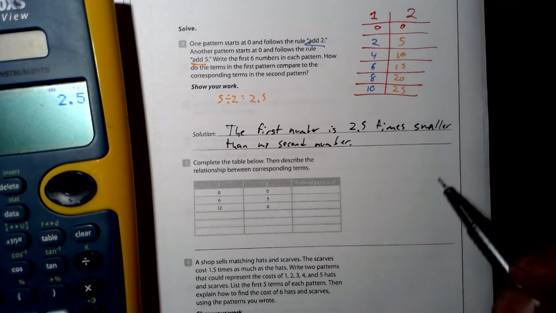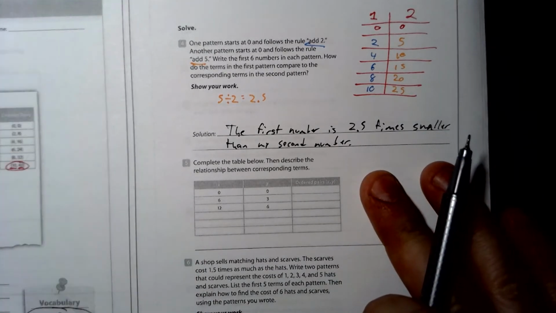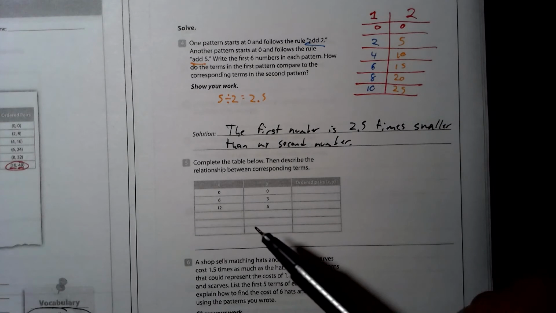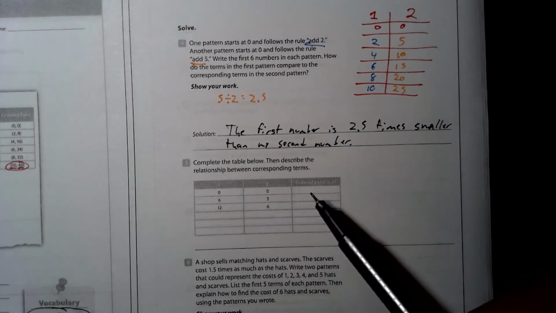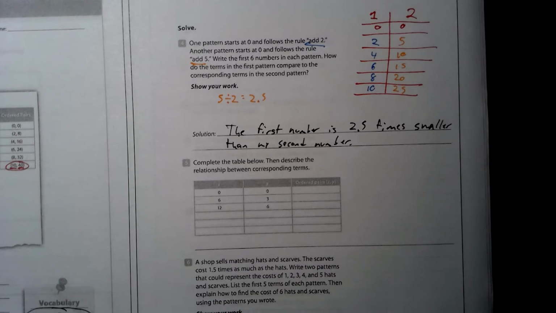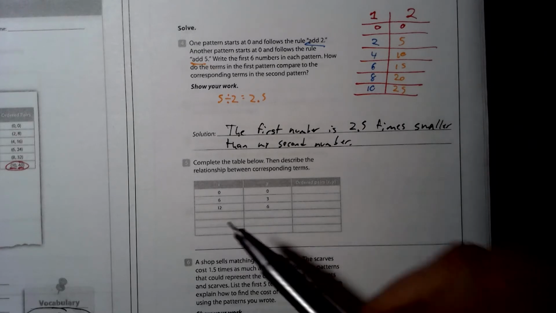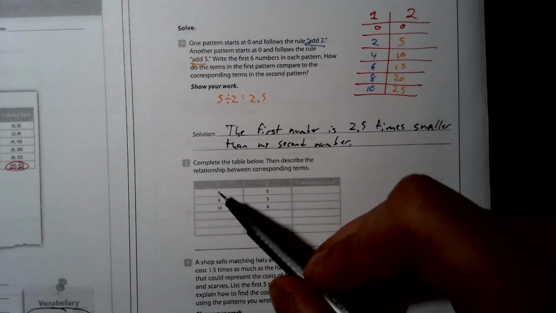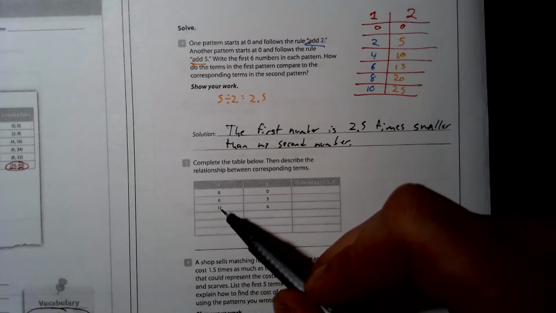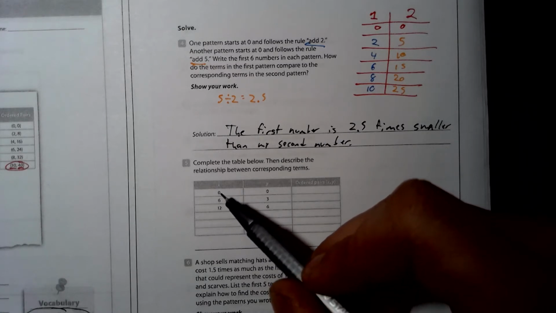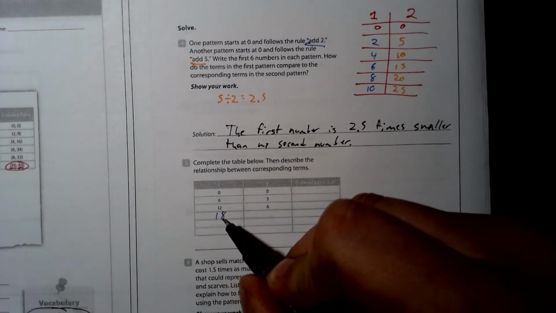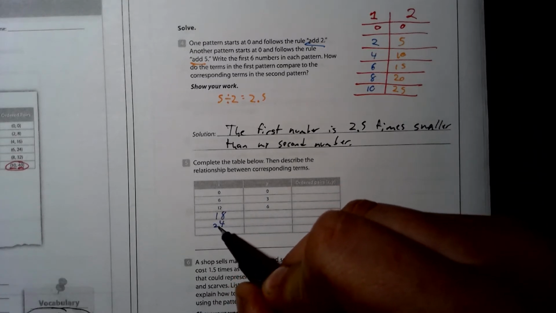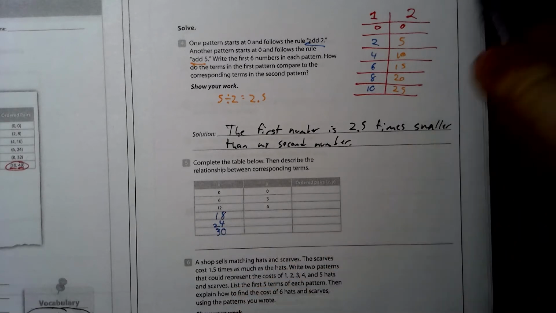And that's it. For number 5, it wants us to complete this table down below. It gives us an x, a y, and it asks for ordered pairs. We'll start by doing my x's. The x is following a pattern. 0, 6, 12, they're counting by 6's. We're just adding 6 to each one. 12 plus 6, 18 plus 6, and 24 plus 6.